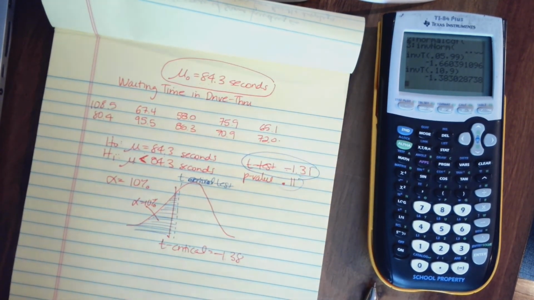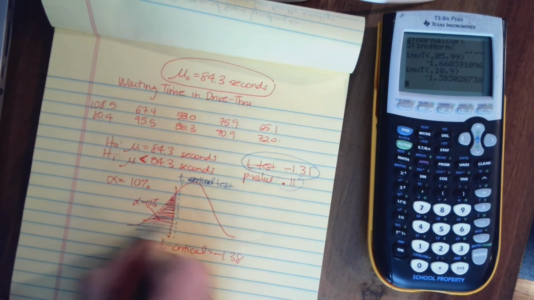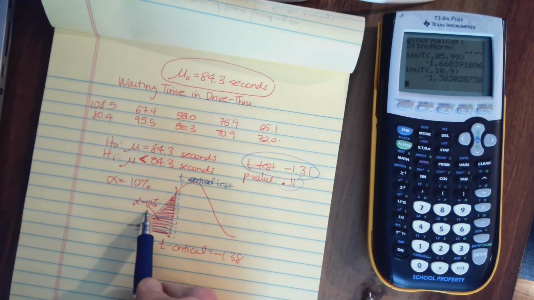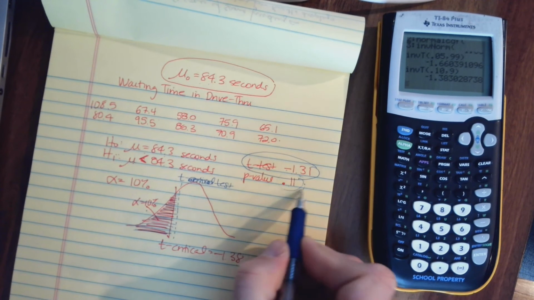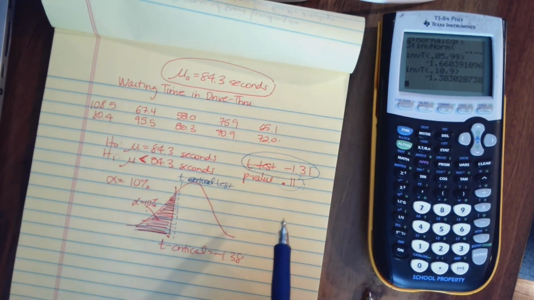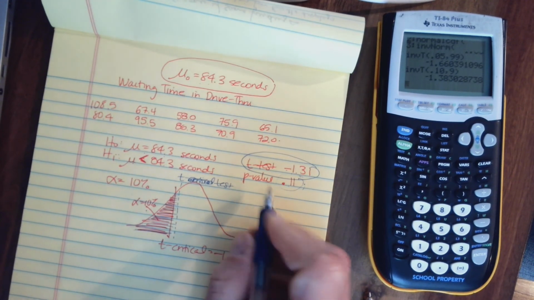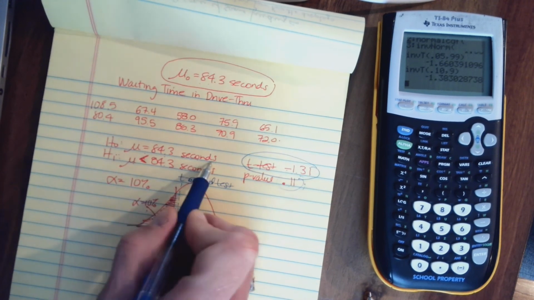Here was my cutoff line, and the area to the left of that is 10%. So, when I'm comparing my p-value to alpha, this is more. There's an 11% chance of me getting a sample mean as extreme as the one I did, when in fact the null hypothesis is true.